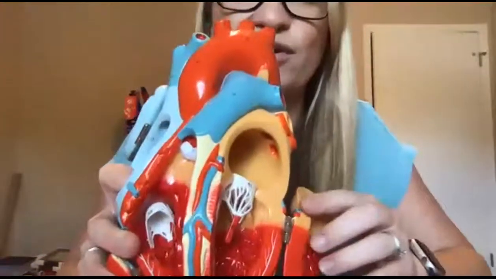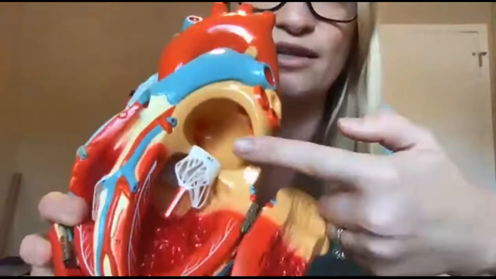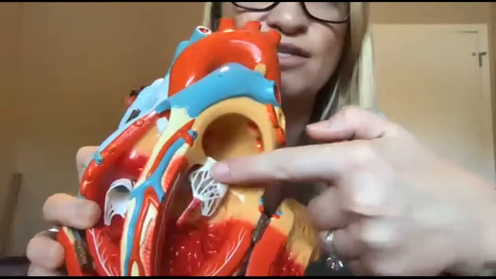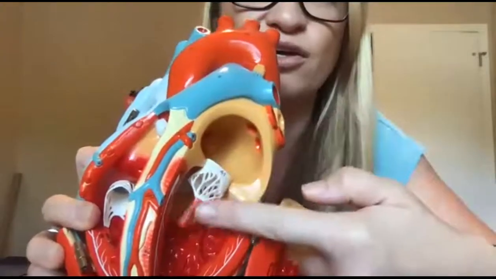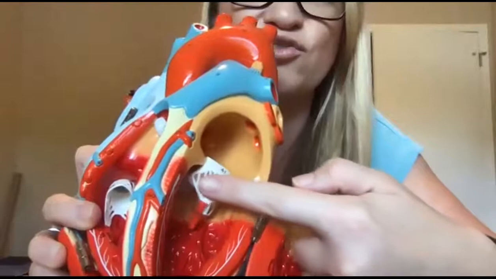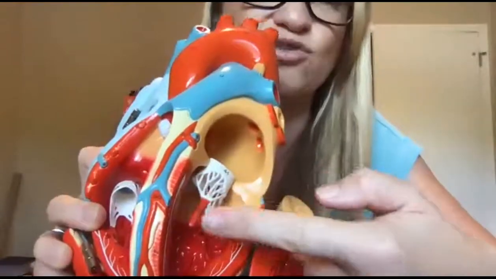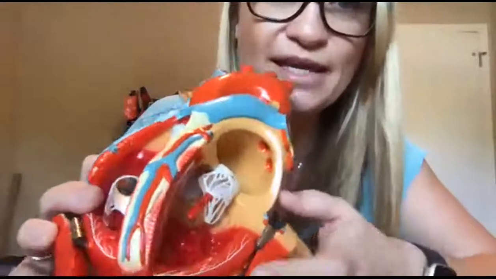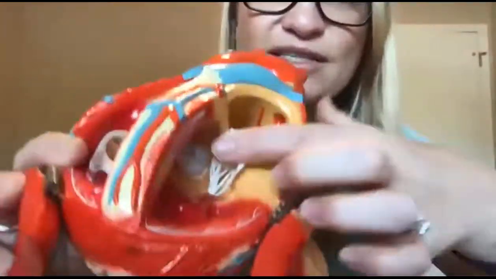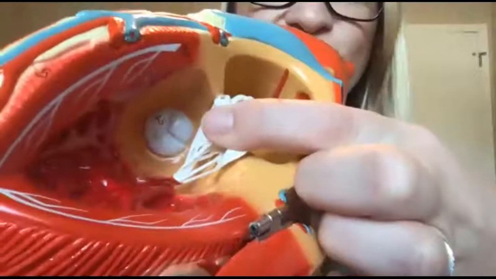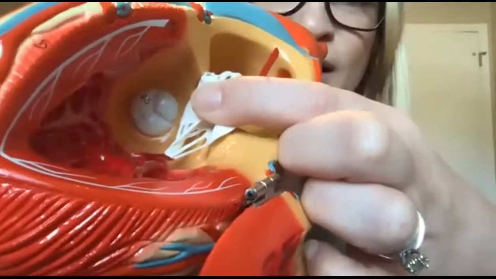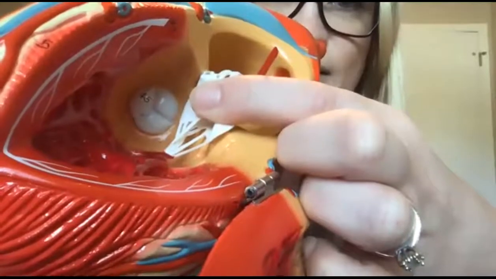To find the aortic semilunar valve, we have to look at the left side. Okay, we have the left atrium right here. This is the left AV valve. Chordae tendineae are the white strings. This little red thing is supposed to represent the papillary muscle. And then to find our aortic semilunar valve, you have to look kind of on the inside this way. See, and this one is intact. It has three pouches right there that you can see.